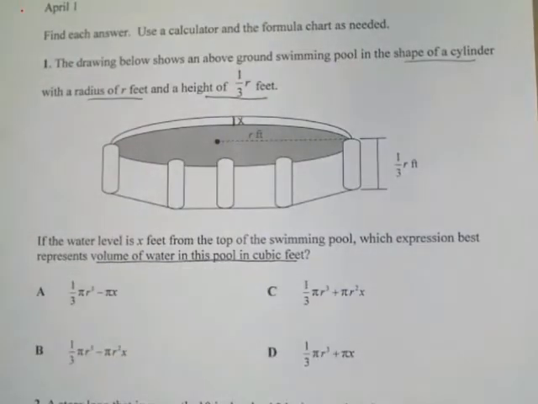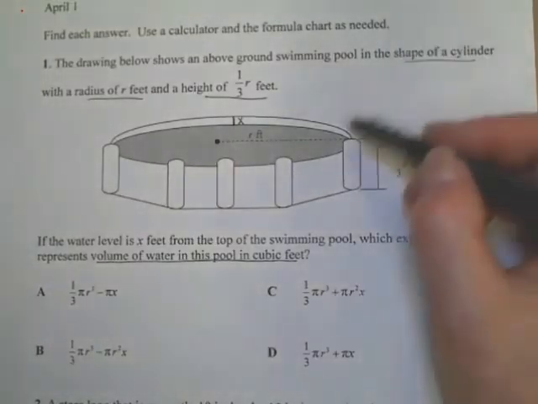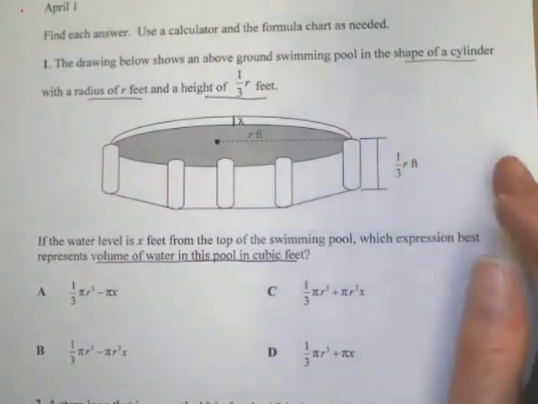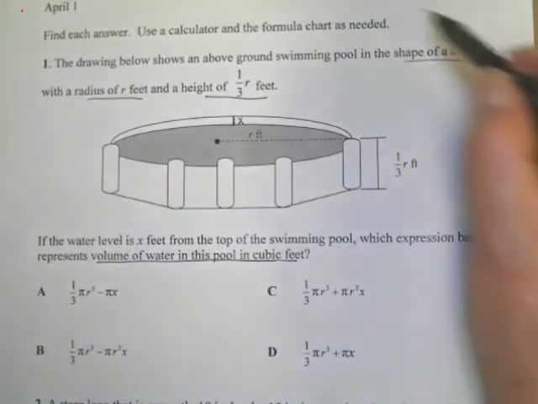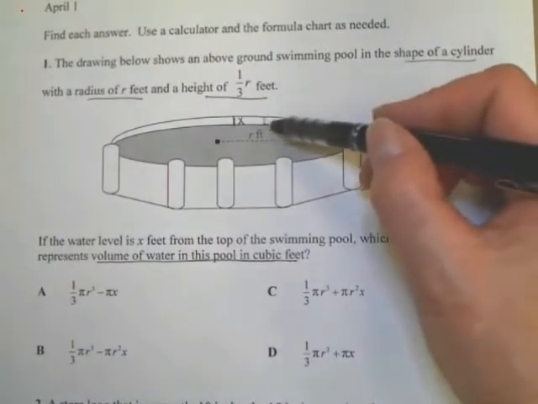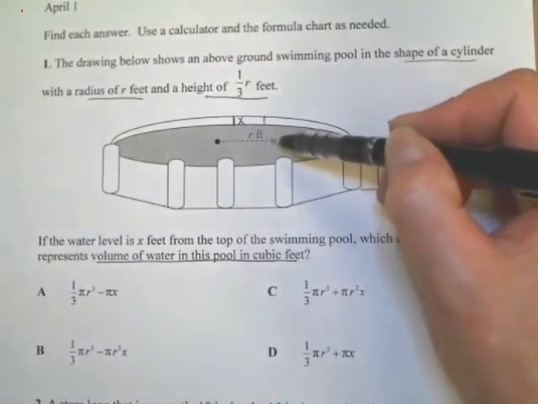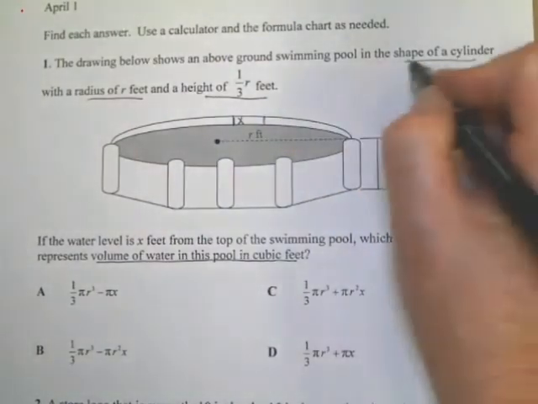The volume of the water does not go to the top. So actually, I've got to take the volume of the entire swimming pool and then subtract out the volume of this empty portion, and that's going to give me the volume of the water. All right, shape of a cylinder, volume of a cylinder.